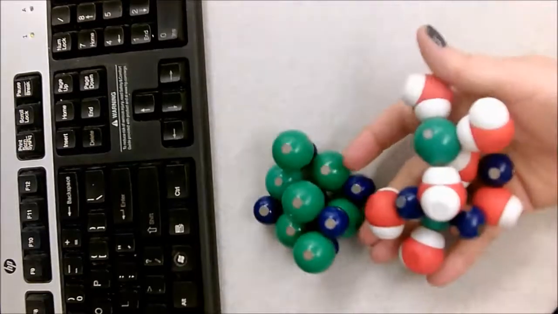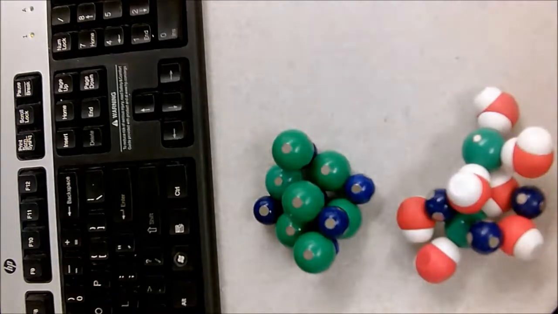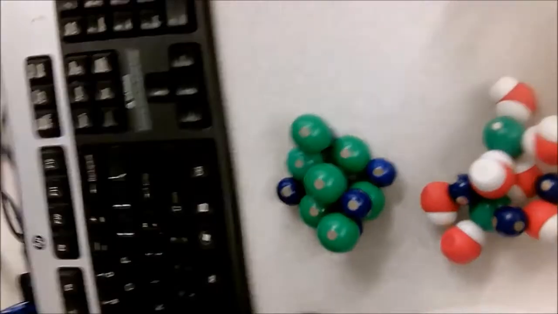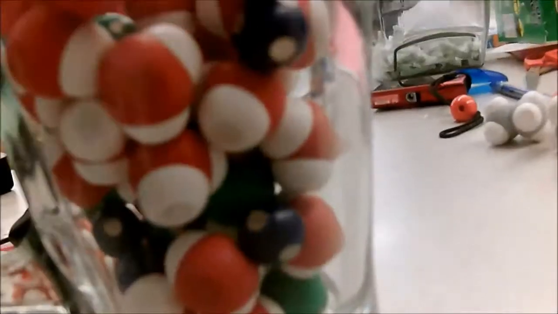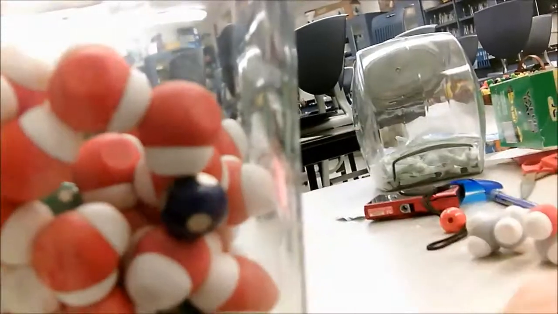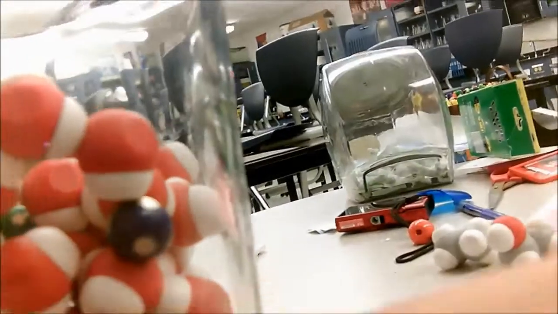mix up. I guess I ought to have it under the camera if I'm going to pretend like I'm showing it to you. So in my water pitcher of science, I have a solution of salt water. The salt has dissociated in amongst the water molecules.